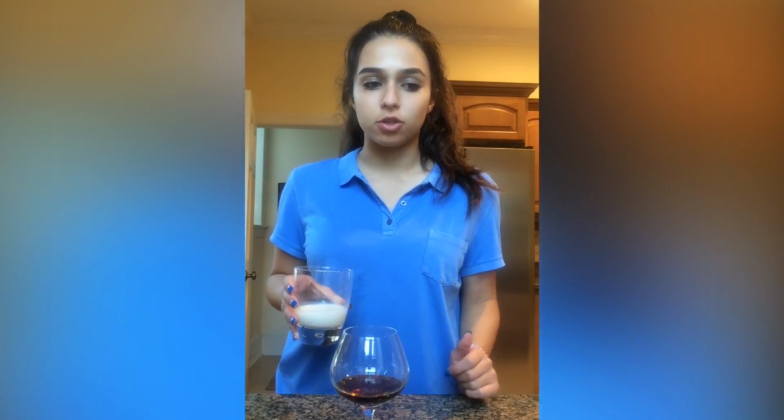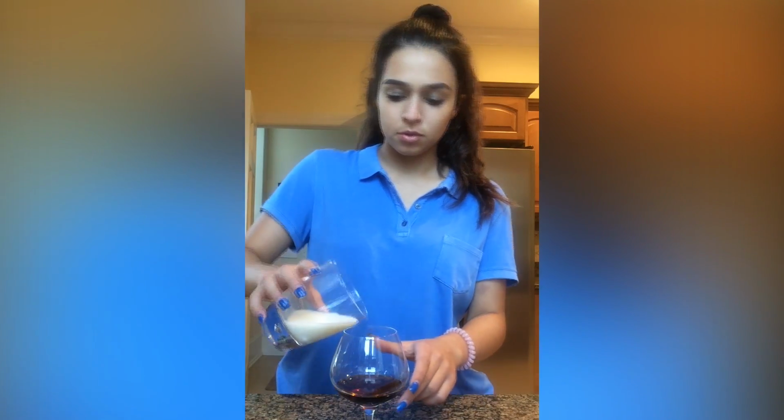Syrup's density is 1.37 grams per milliliter. And then I will be pouring milk second because milk's density is 1.027 grams per milliliter.